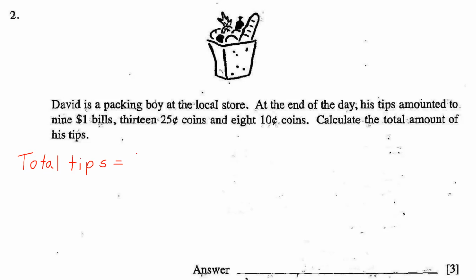Oh, multiply, because you have to do 9 times 1, which is 9. Okay. What else? 13 times 25. 13 times 25. 25 or 0.25? 0.25.